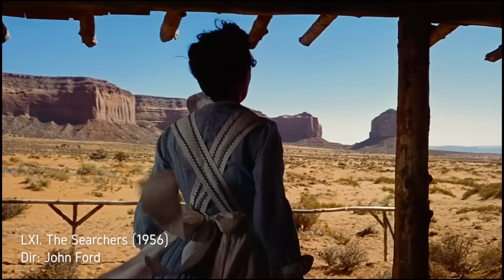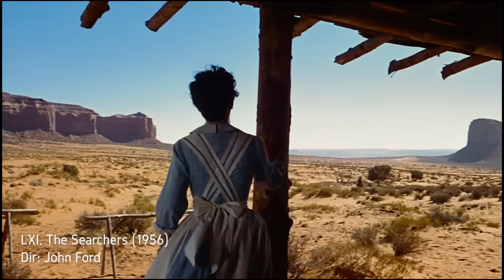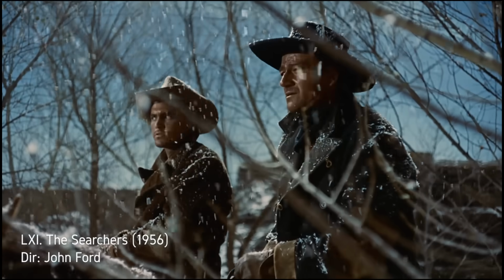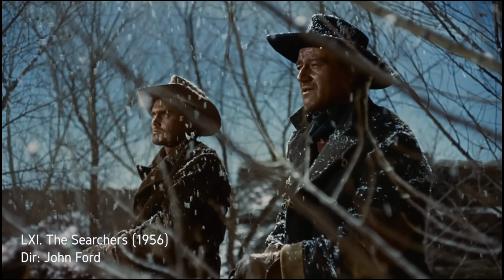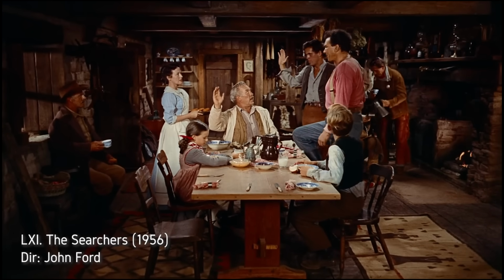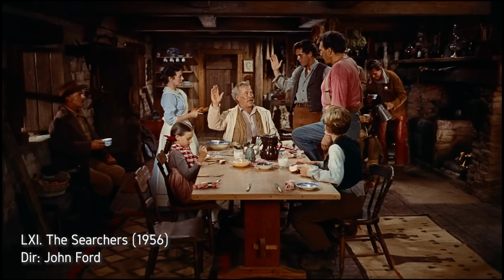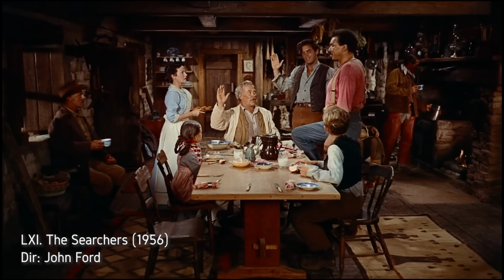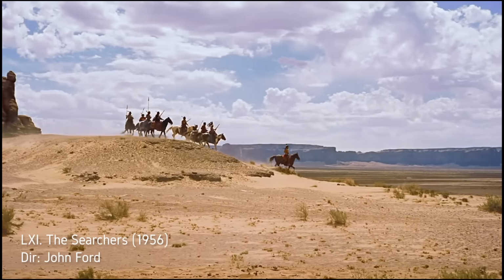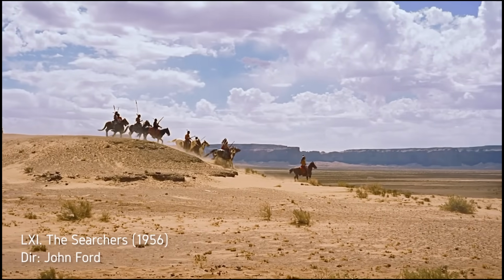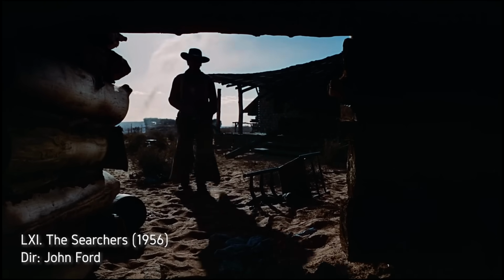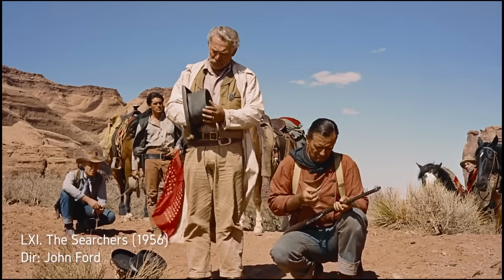The Searchers by John Ford. If Stagecoach legitimized the American Western, then The Searchers perfected it. Everything that made John Ford a master is on display here, and perhaps at his best. Known for his grand staging, every gathering of people is composed with such precision, only matched by his compositions of Monument Valley. The character of Ethan, played by John Wayne, is the richest that he crafted, and his journey mirrors that of a great Greek tragedy.